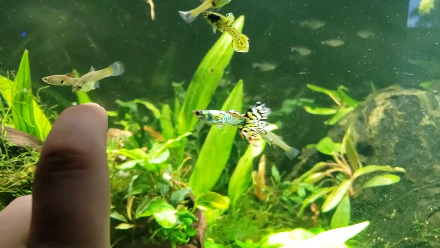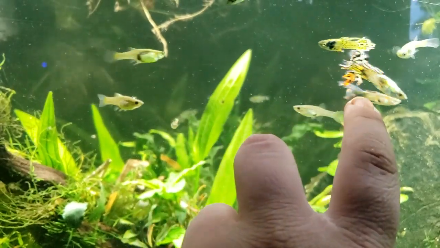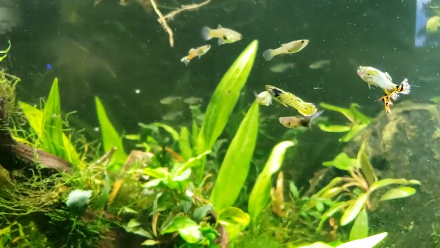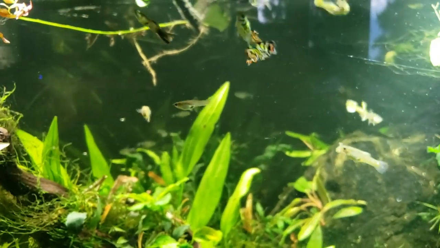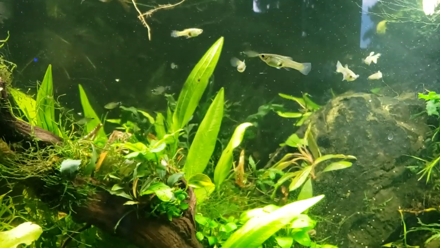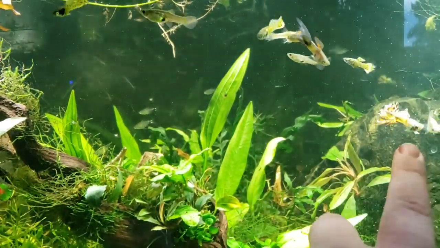Now, she has little triangular fins. She doesn't have this long fin that is a member that sticks out. Now, this isn't an organ or anything. It's just a specialized fin. So that's another way to tell, as well as the gravid spot and the color.